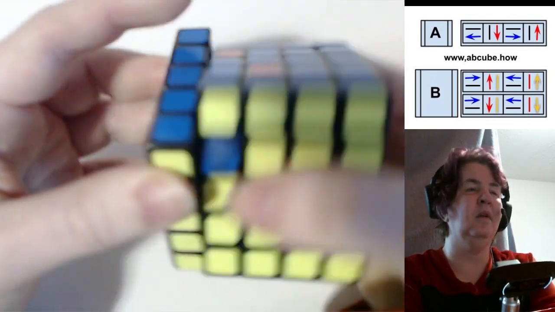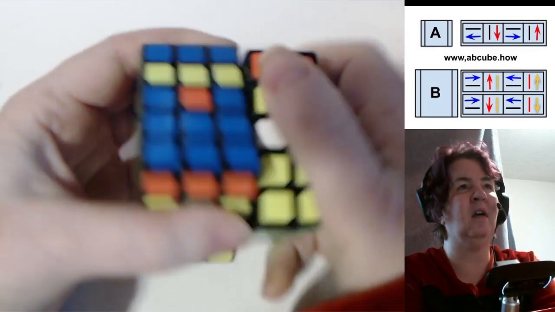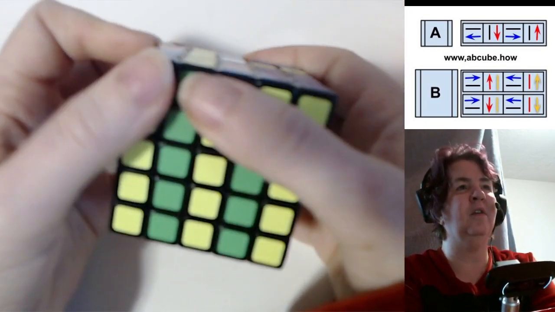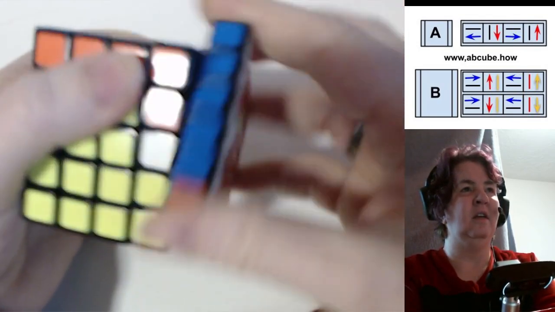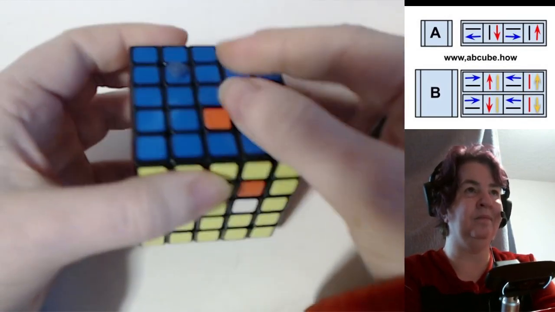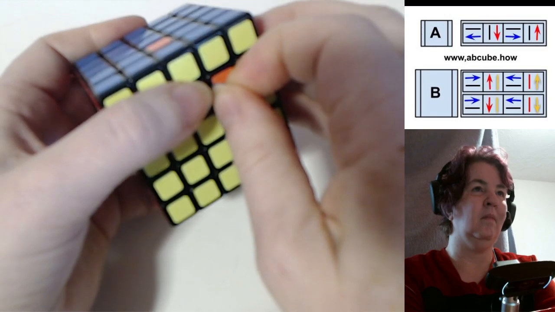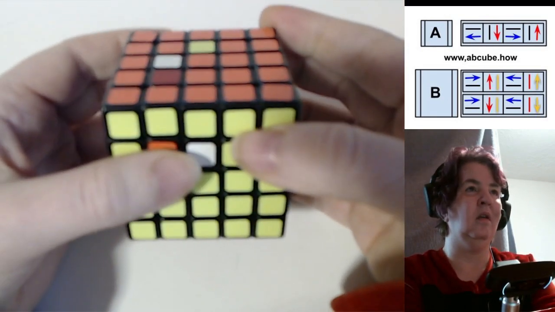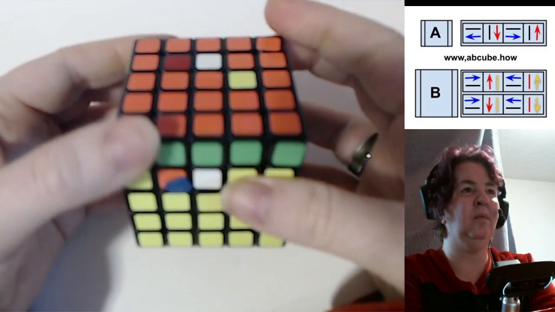Line it up with an incorrect piece. We go up, slide to a different column, up, reverse, down, reverse, down. So the top. Okay. Only one corner to work with, which is advantageous.